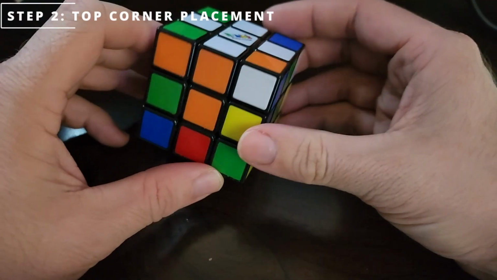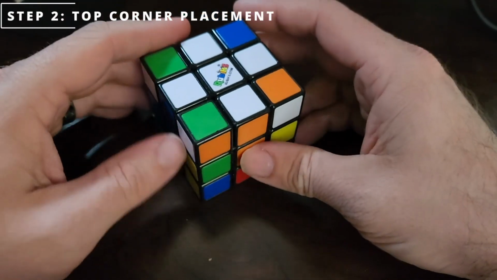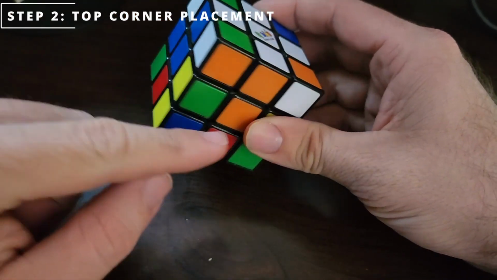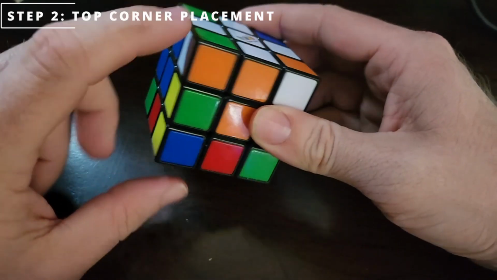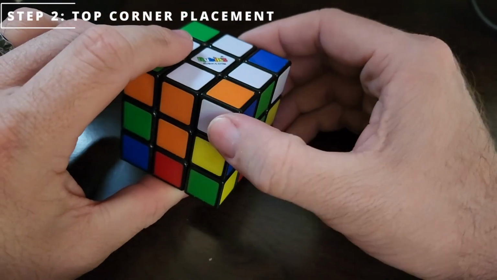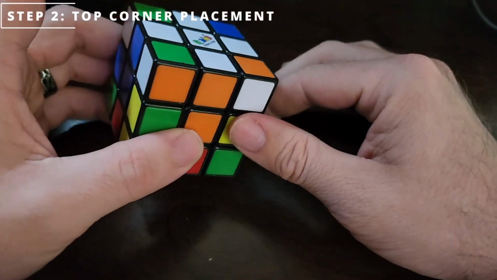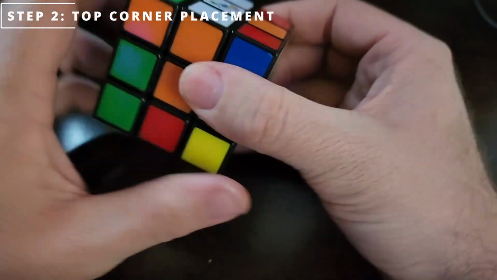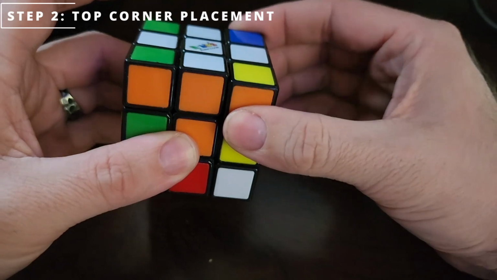This first tile, what we want to do is move a corner into its spot. So let's look at this face. This is the blue, orange, and white face over here. This is our blue, orange, and white tile, but it's in the wrong spot. So let's go ahead and move that down out of there. And let's move this back so we keep our cross, right?